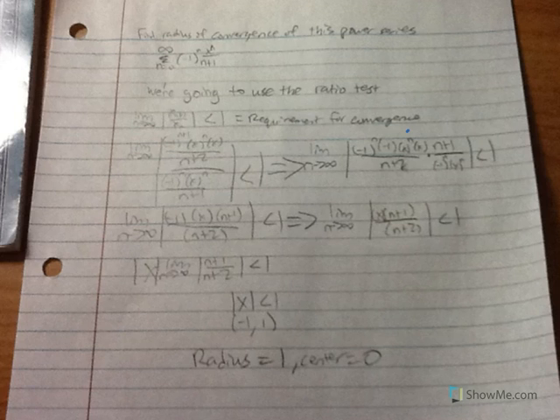Alright, so we're going to be calculating the radius of convergence for this power series up here, which is negative 1 to the n times x to the n over n plus 1. So we see an n in the exponent. That indicates to us that we should use the ratio test, because the ratio test is useful for when you see n's in the exponents, because they often cancel out due to the rules of exponents.